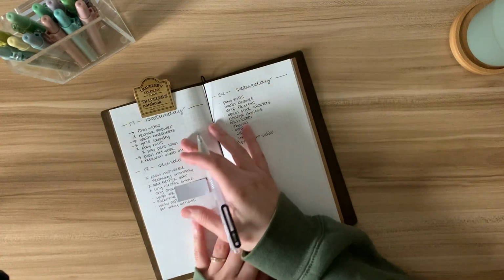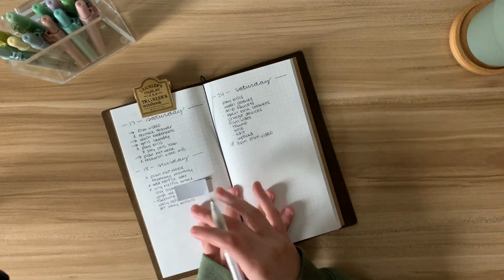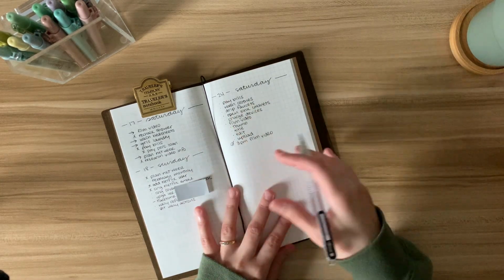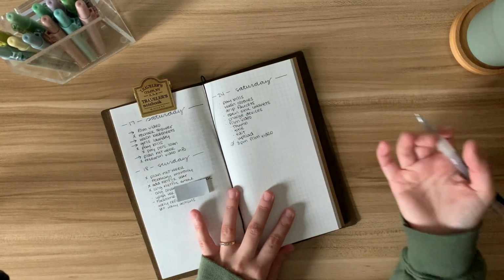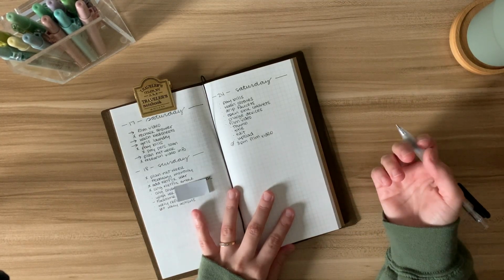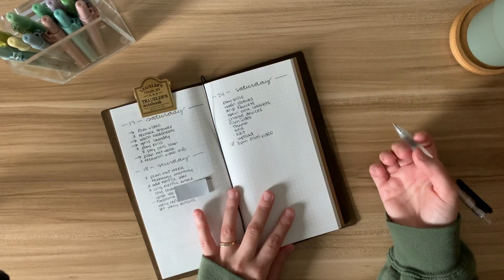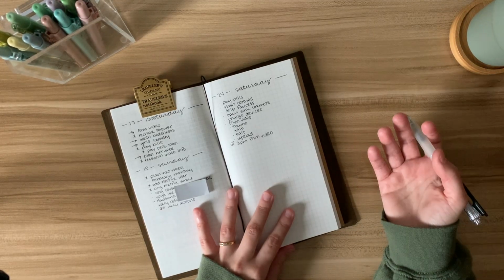So this method is something that I started doing in December of 2025 in a different notebook. Once I learned what the rapid log bullet journal method was, and I was surprisingly pleased with the results because I initially just thought that seems way too simple. How is that going to really work?